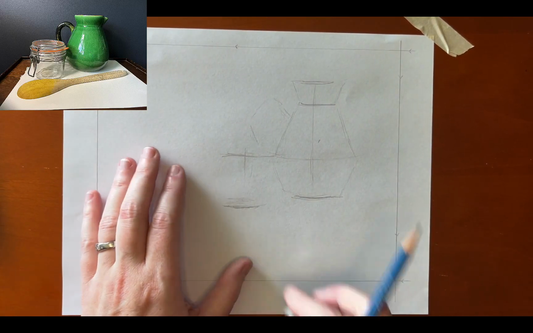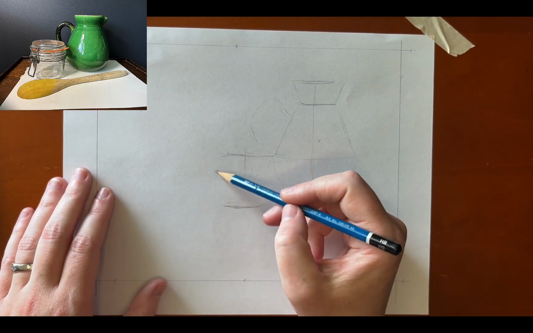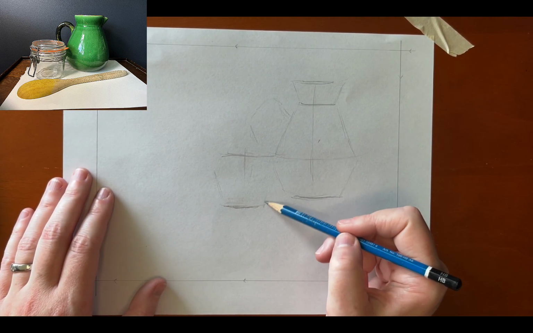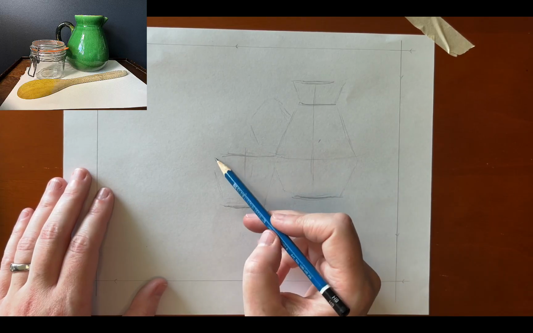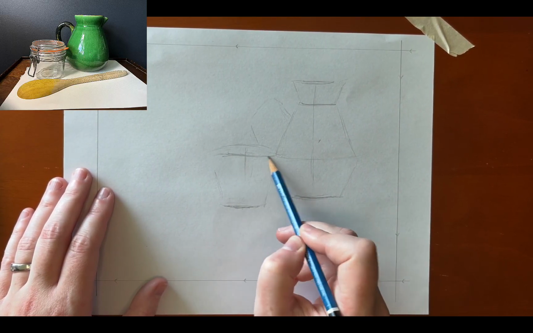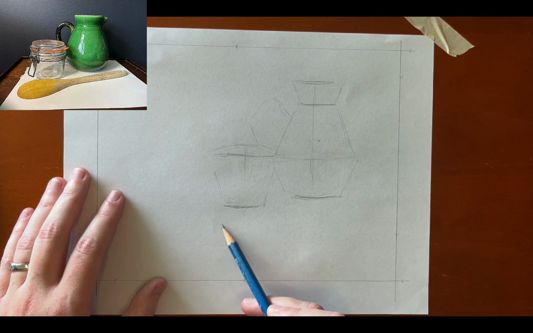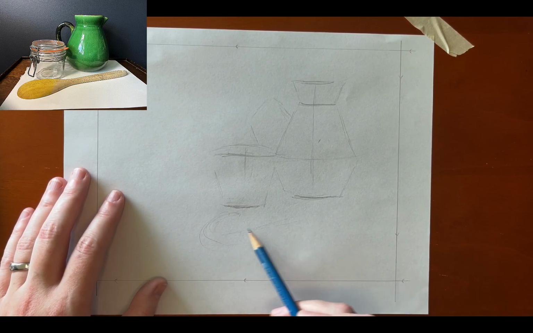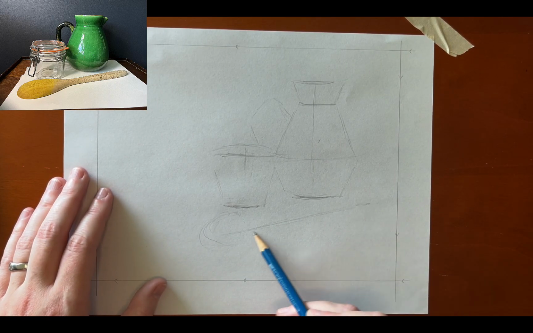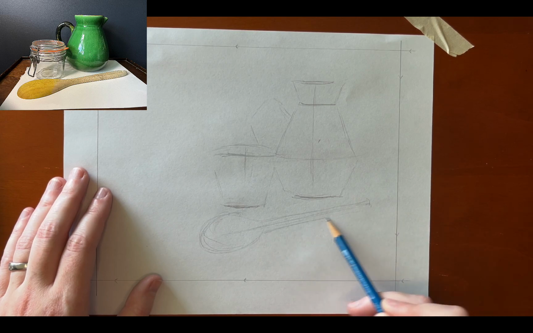Okay, let me erase some of this for you. Oops. Before I go too much further, I'm thinking about the negative space here because we just did that, and I'm getting that in. I'm gonna ignore the little hooky thing for now, the little close. And then for the spoon, that's going across this way. So I'm just making an oval shape, and I'm making a rectangle for now.